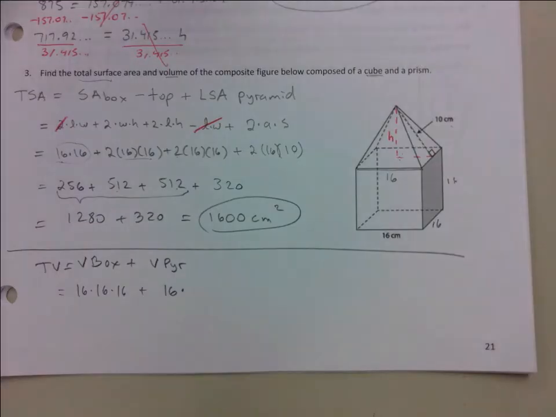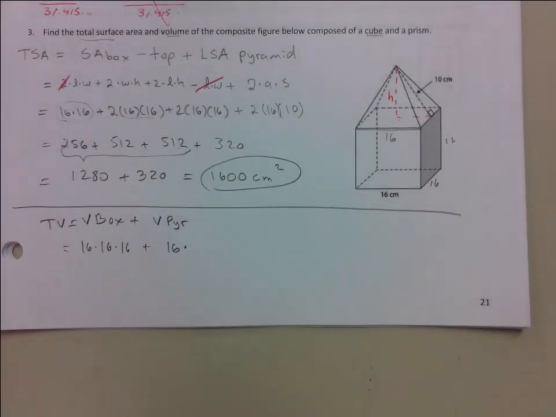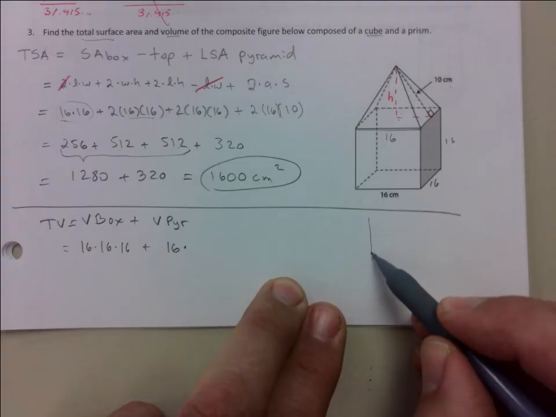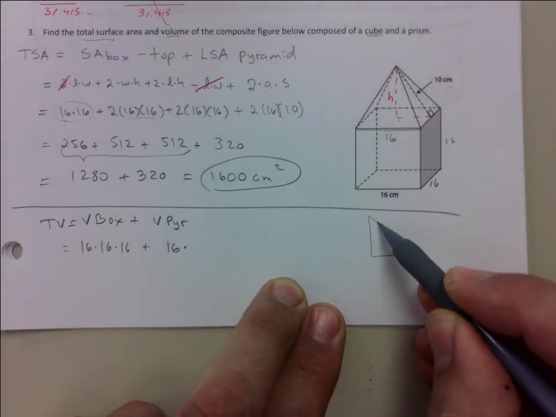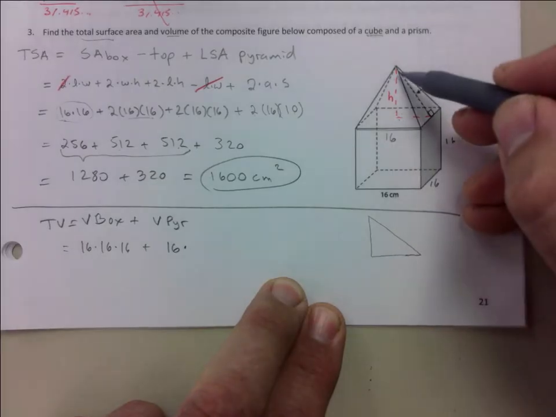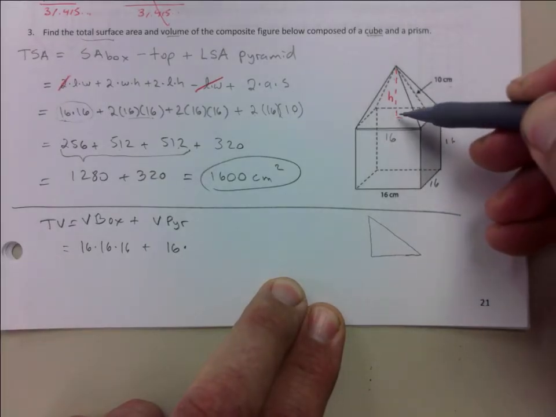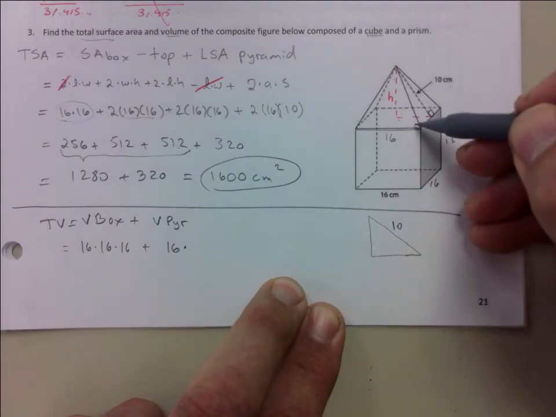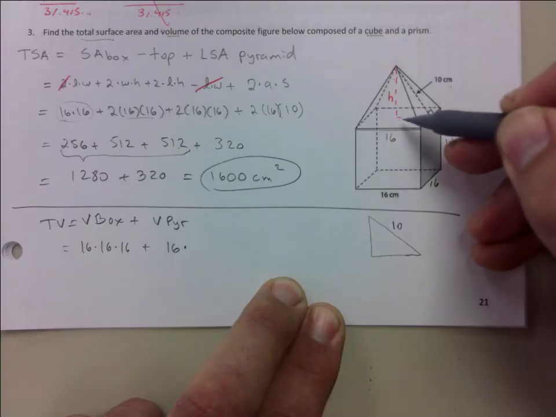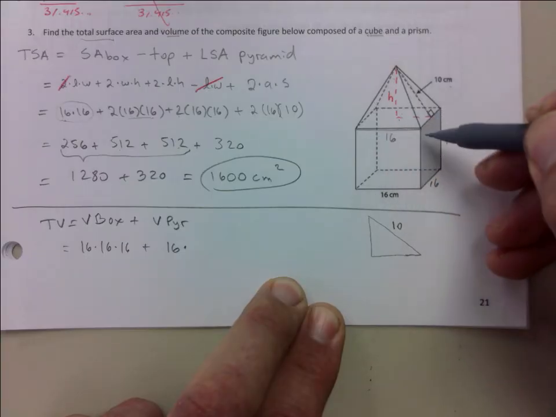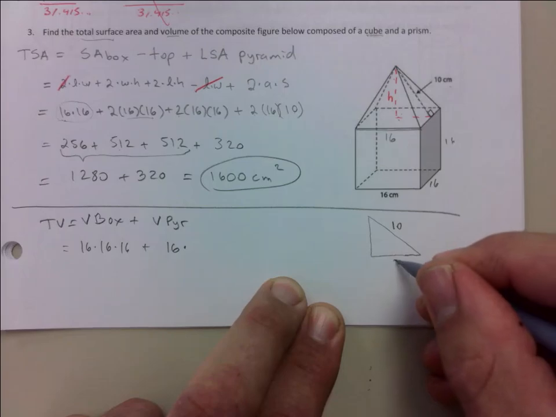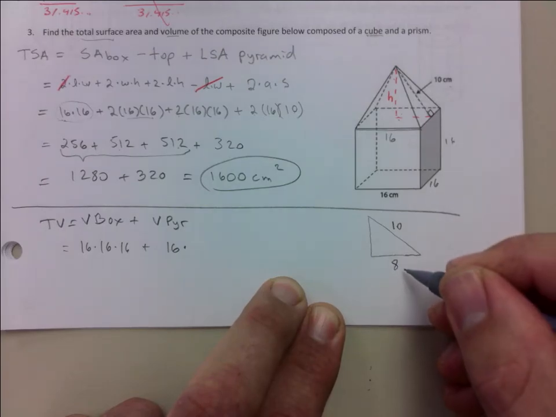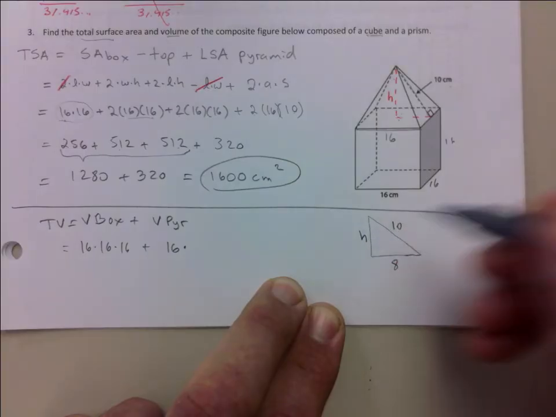Am I going to have enough space here? I think so. So I'm going to do this. Cut it, cut it. So I'm cutting out this triangle that goes into the center of the pyramid. The 10 is here. What's this here? 8, right? It's half of 16. And it's all centimeters, so I need the height here.